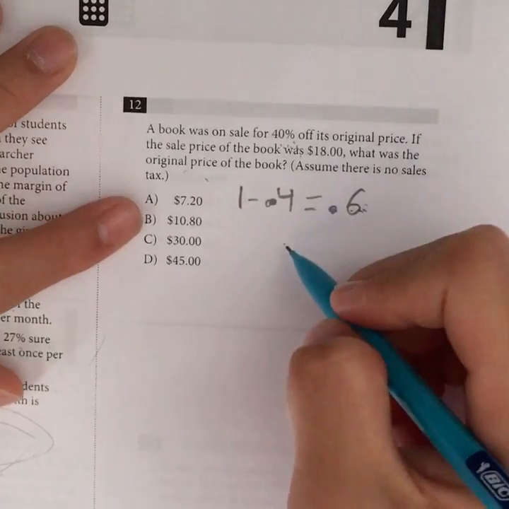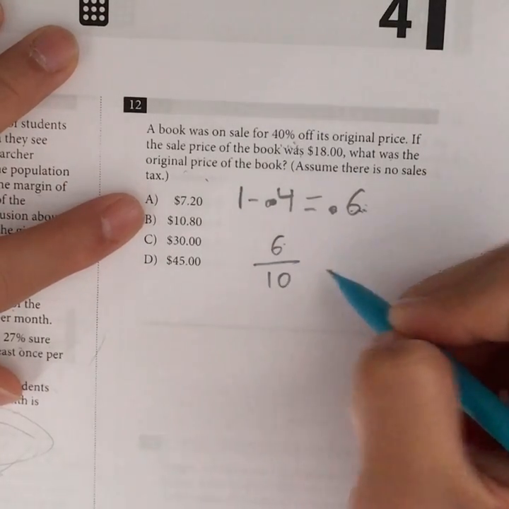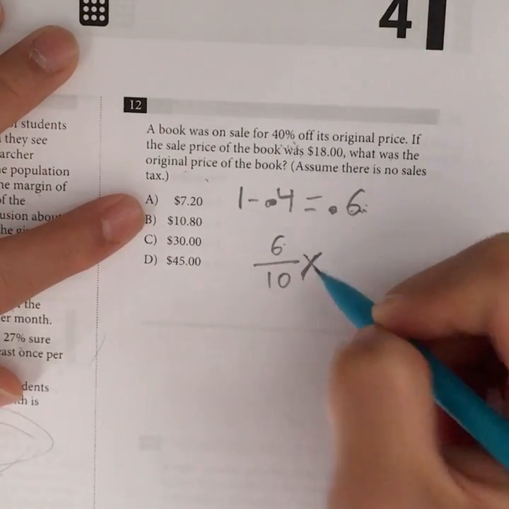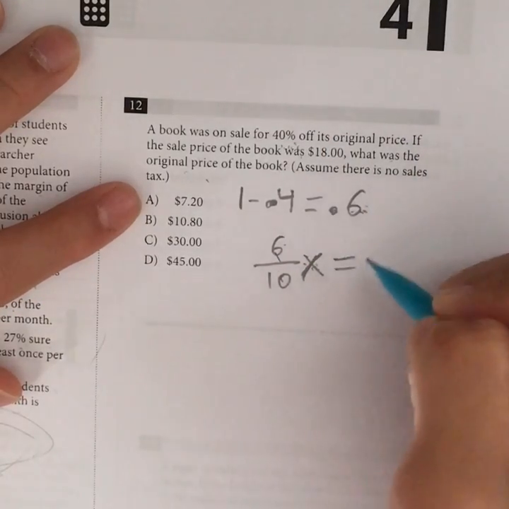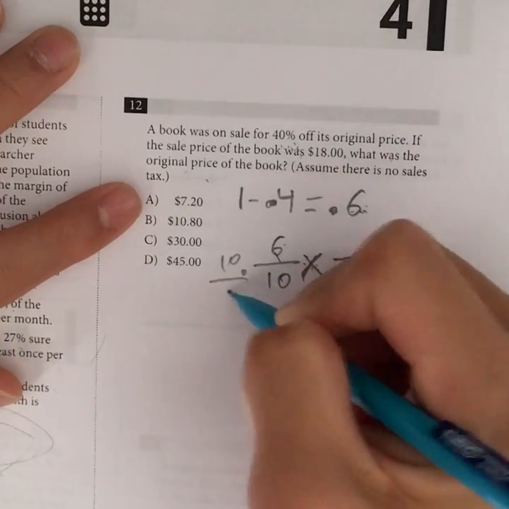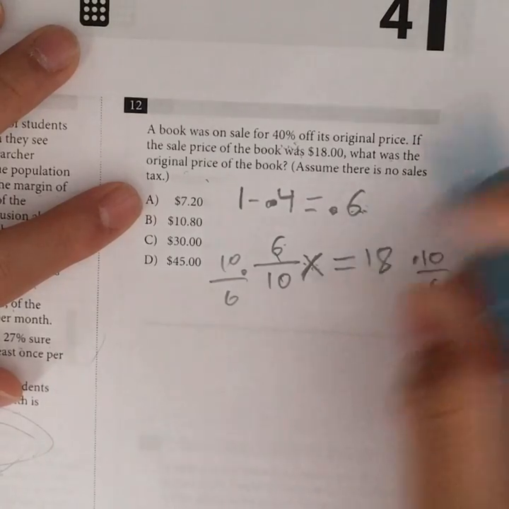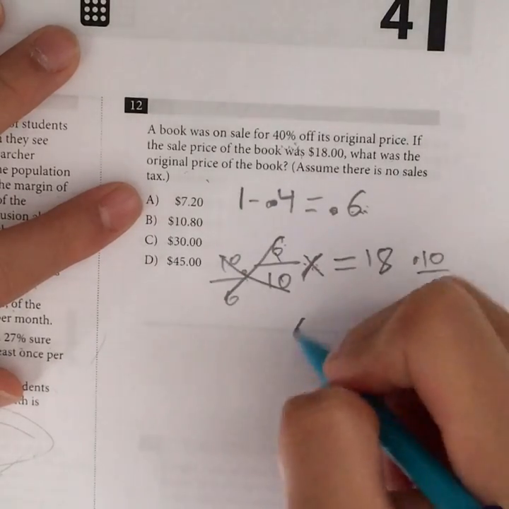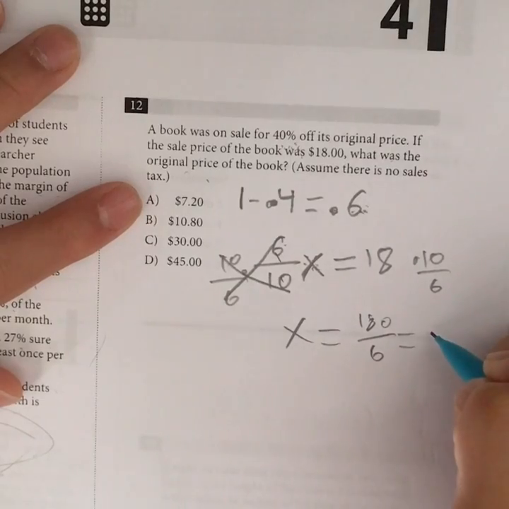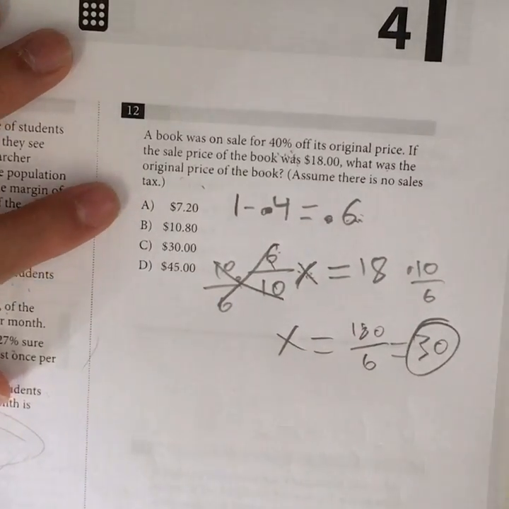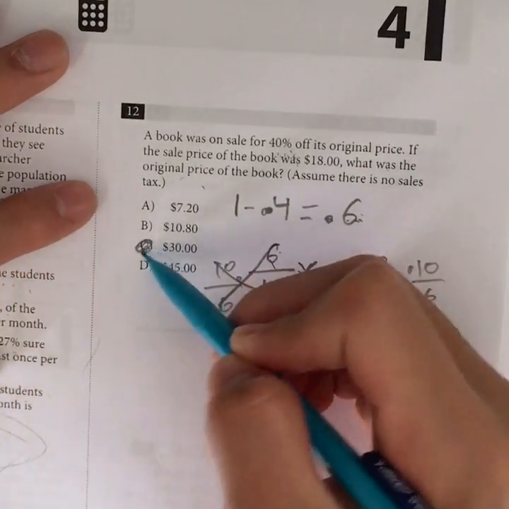I'm going to write it as 6/10 of x, where x represents the original price, and that's equal to 18. Multiply both sides by 10 over 6. These cancel out, x is equal to 180 over 6, which simplifies to 30, meaning that the original price of the book was C, $30.